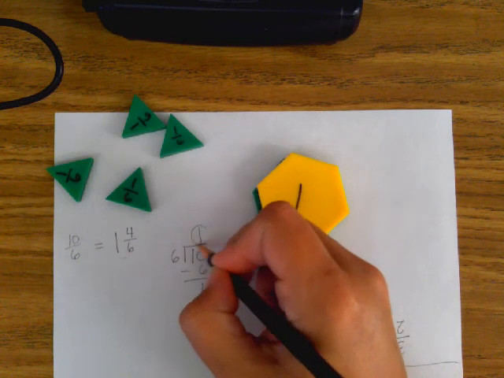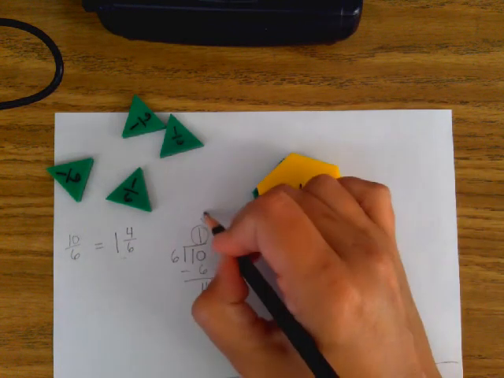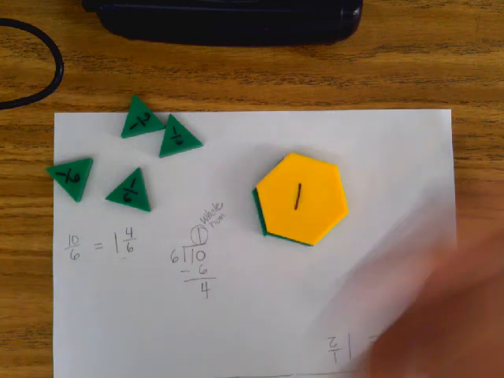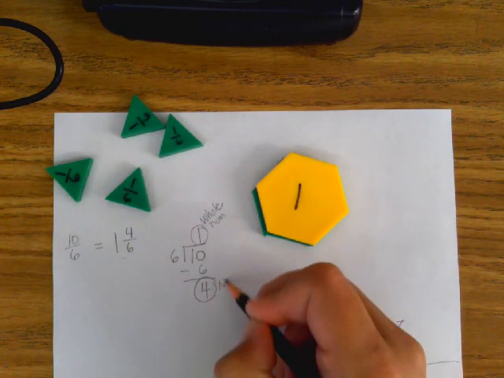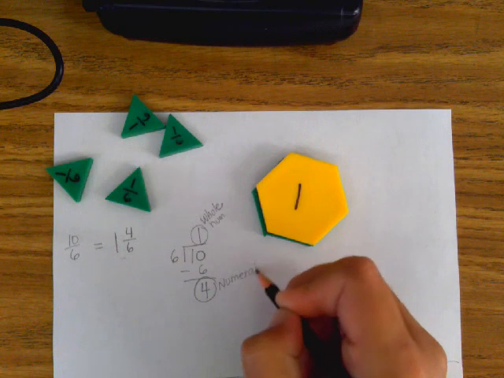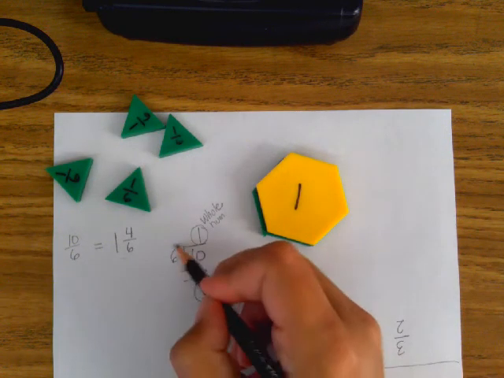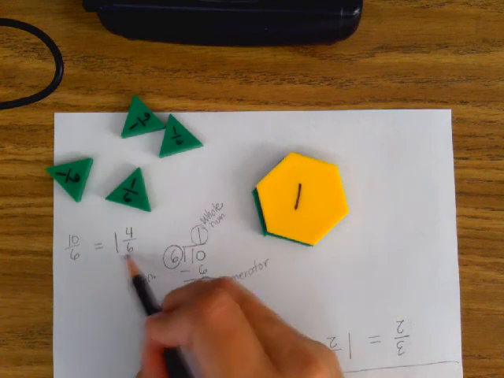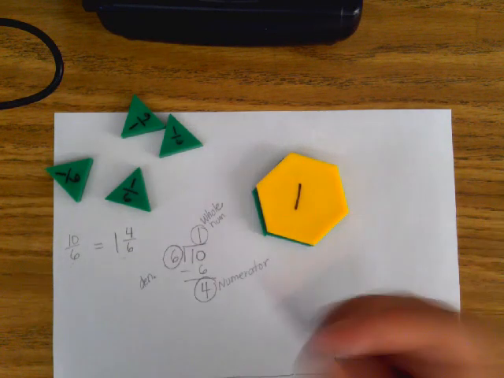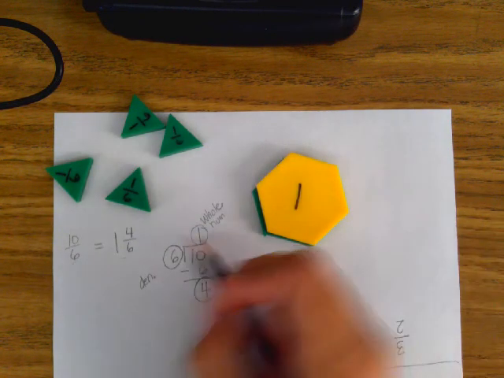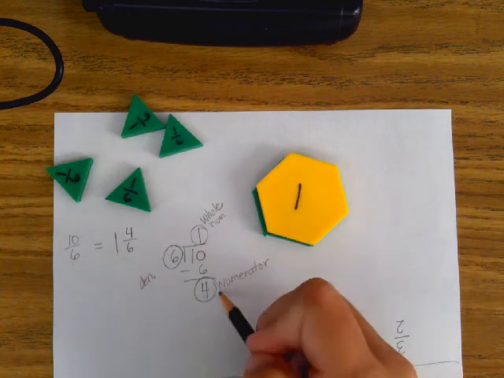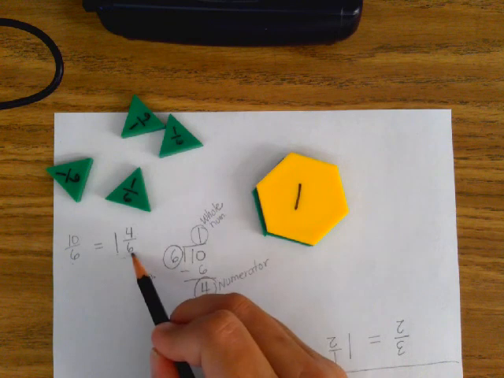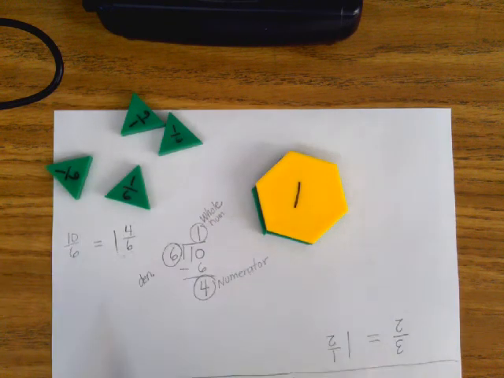So when you do this, the quotient becomes your whole number, the remainder becomes your numerator, and your denominator is what you were dividing by. It's also what was in your original fraction. So the whole number is 1. The numerator is your remainder, 4, and your denominator is still 6.